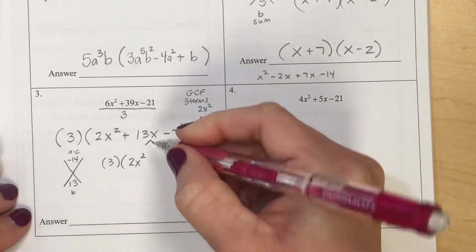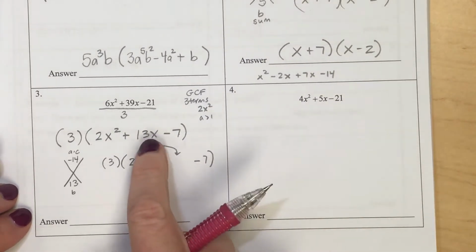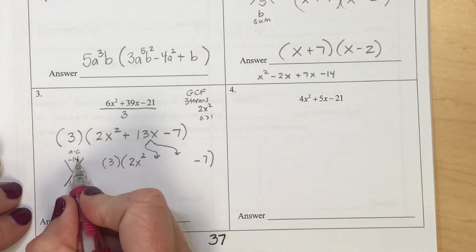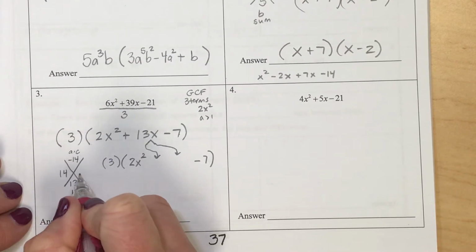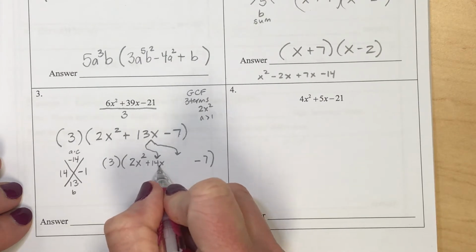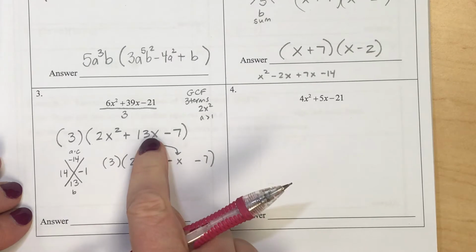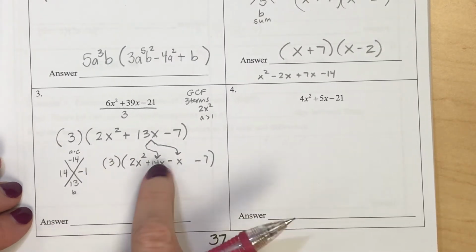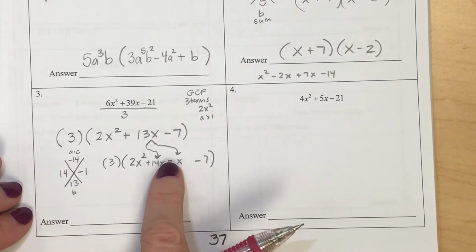And so split the middle means those 2 terms that we think of are going to split what used to be our 13x. So 2 numbers that multiply to make negative 14 and at the same time add to make 13, I'm going to use 14 and negative 1. So a 14x and a negative 1x will combine to make 13x, and so this is what the split the middle looks like. So that's why I got the 14 and the negative 1, because of this big X here that told me what those 2 numbers should be.